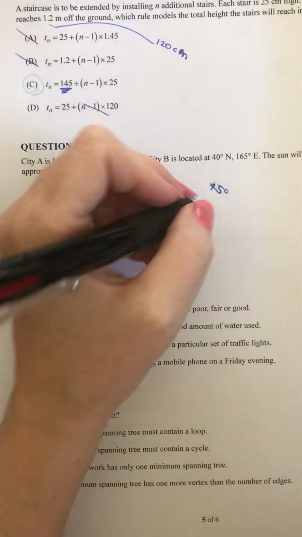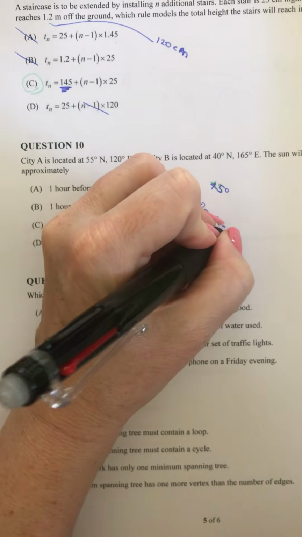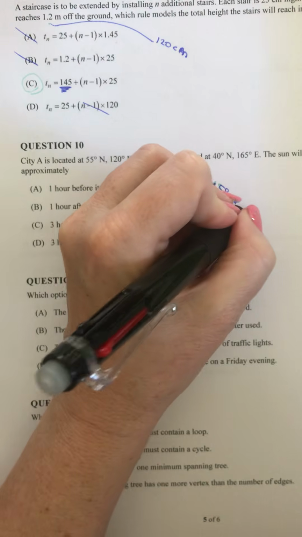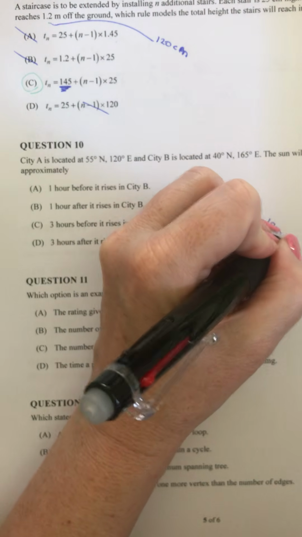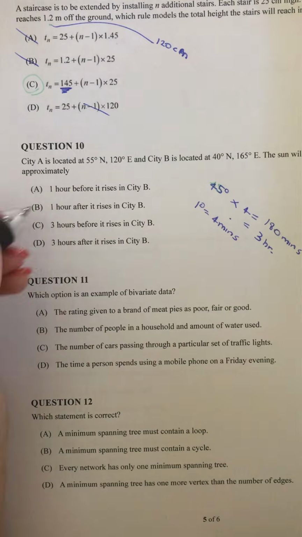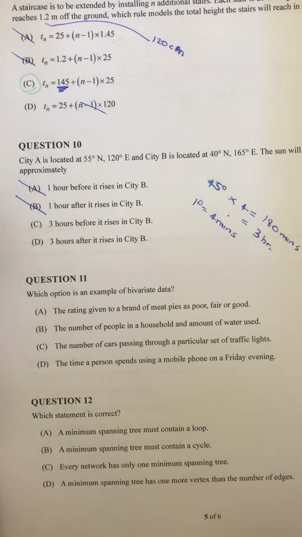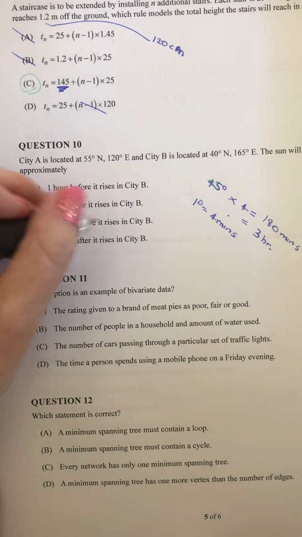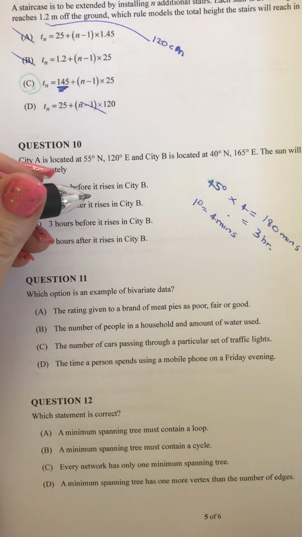Now we know that 1 degree is equal to 4 minutes. So we can do that times 4 and it gives us 180 minutes, which means that gives us 3 hours. So we've automatically crossed out A and B because we've got 3 hours. Now we've got to decide, does it rise 3 hours before it rises in city B or 3 hours after it rises in city B?